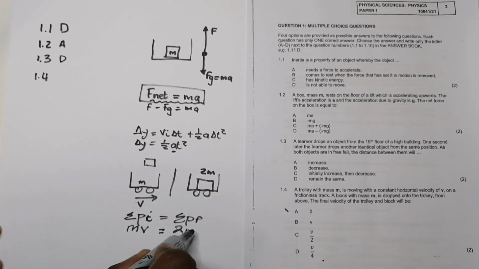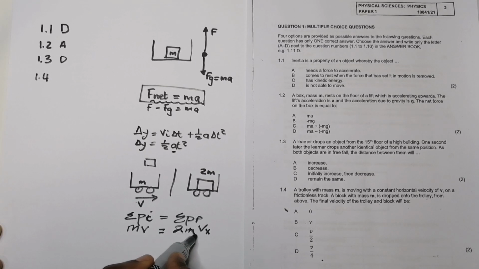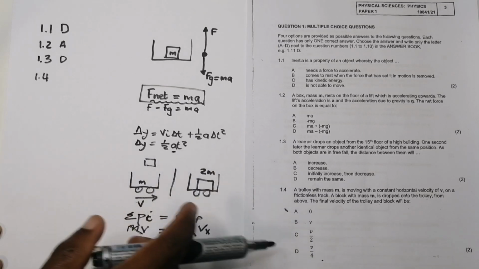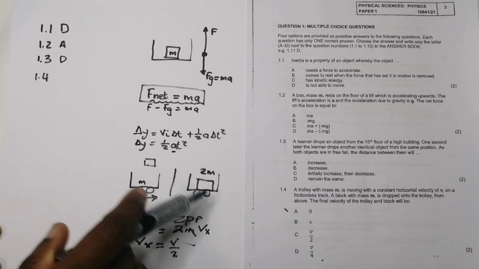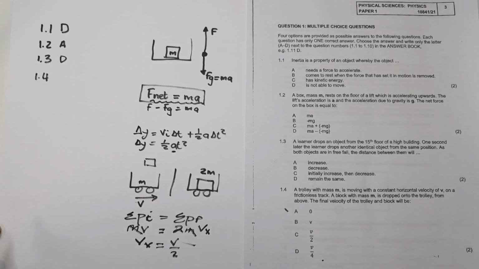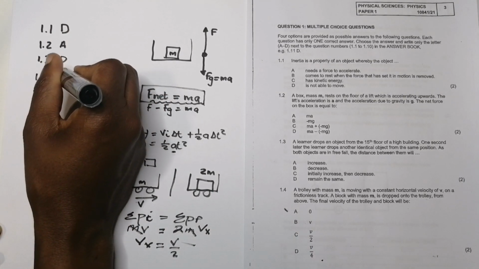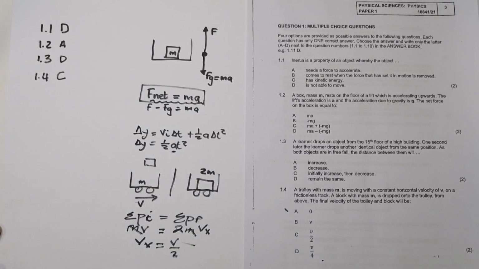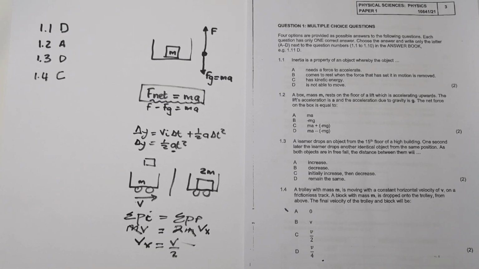Now we want to find out what this new velocity will be. Let's call it vx. We're trying to find vx in terms of v, right? So I can just divide by m on both sides, and vx would actually be v over 2, and it makes sense. The heavier the object, the lesser the velocity would be if we're going to keep momentum the same. So our correct answer there should be C. I hope that you get that. Right, let's move on to the next one.